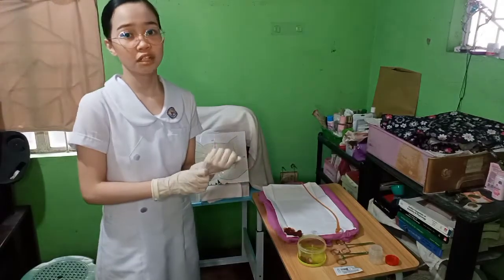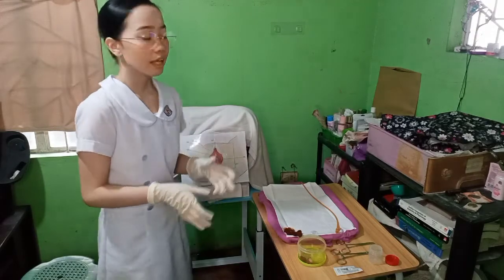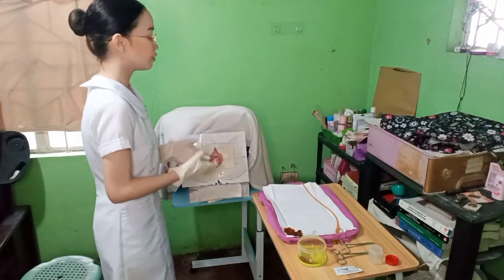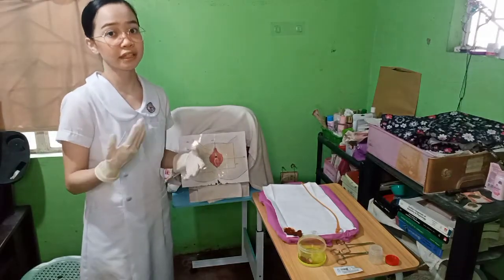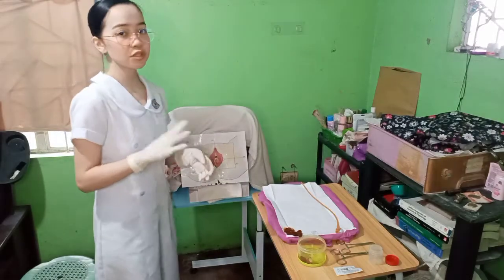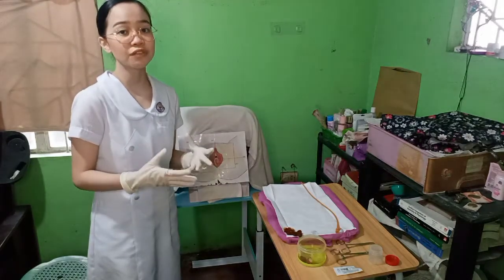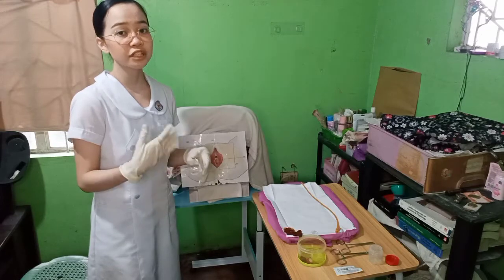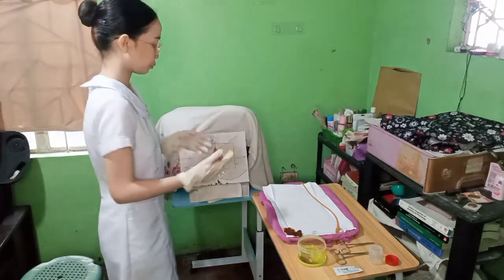Putting on the sterile gloves, we'll begin cleaning the perineal area of the client using our dominant hand. This procedure is part of the skin preparation for the delivery of the newborn.